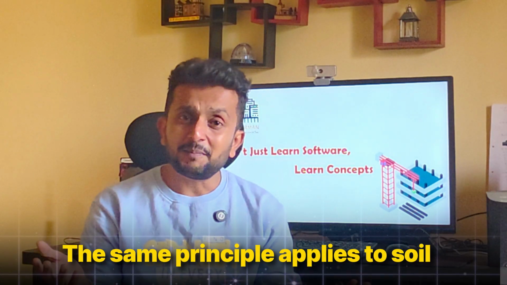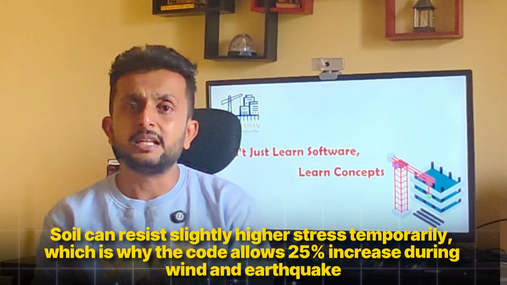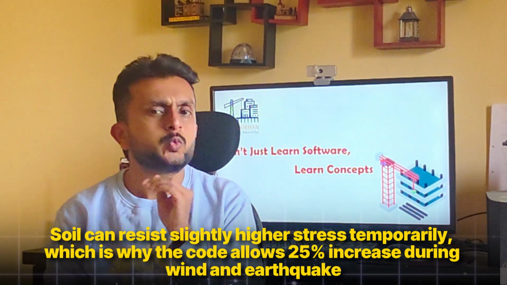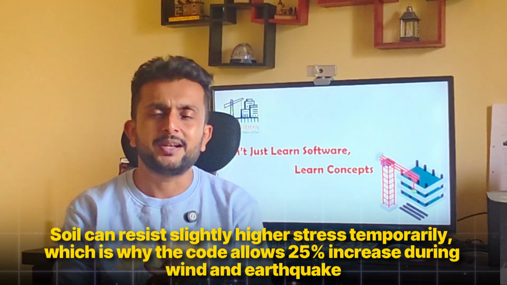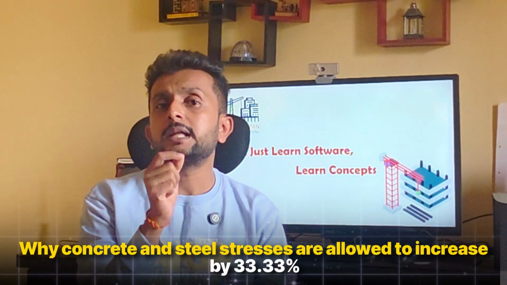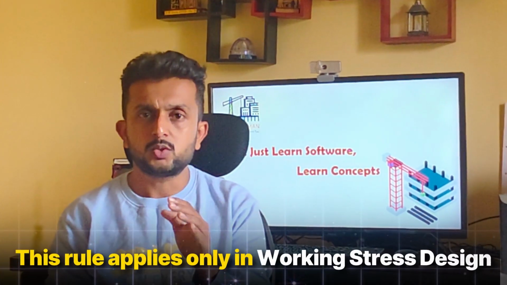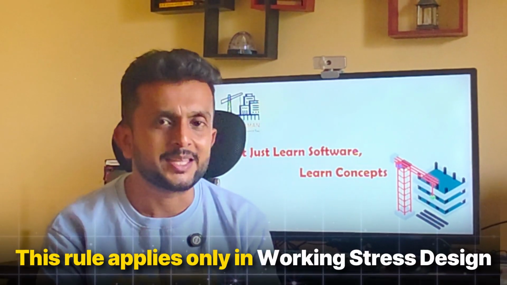So the same principle applies to the soil. Soil can resist slightly higher stresses temporarily, which is why the code allows a 25% increase during wind and earthquake. Now let's discuss the second part: why concrete and steel stresses are allowed to increase by 33%. See, this rule applies only in the working stress method.